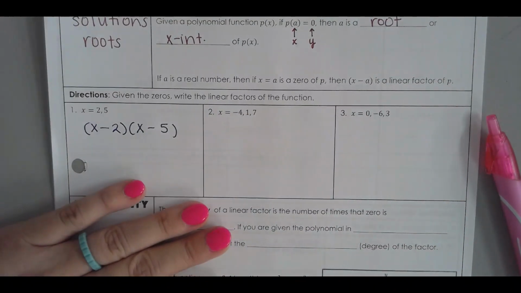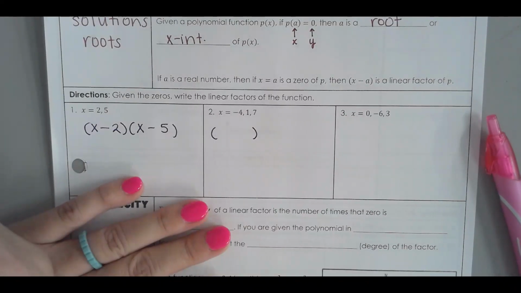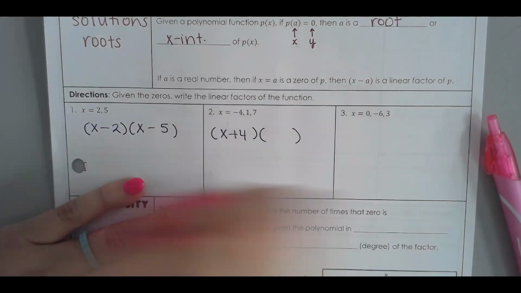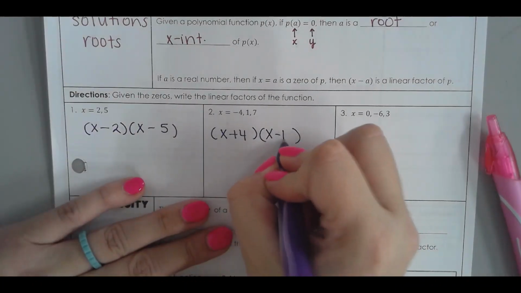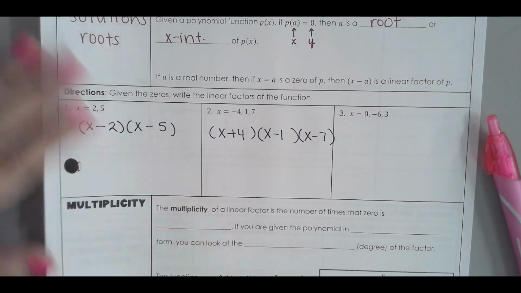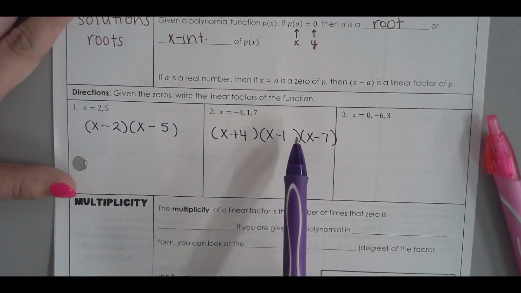If you have an x-intercept at -4, what factor goes with that? X plus 4. And then we would have x minus 1 and x minus 7. Yep. So a factor of x minus 7 means that you have an x-intercept at 7.